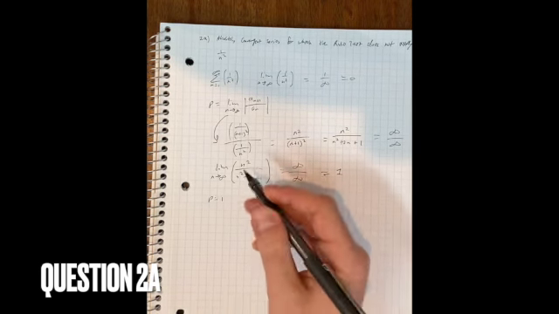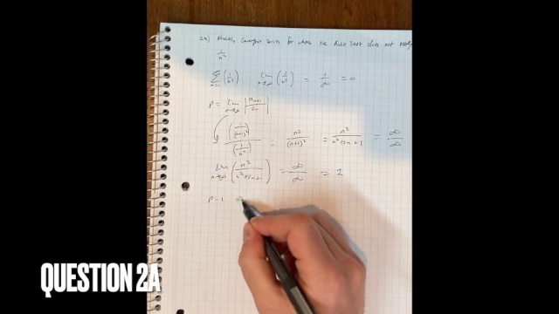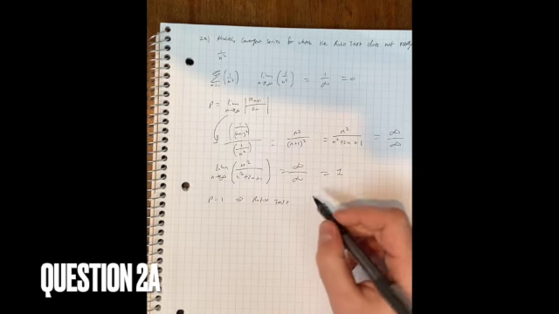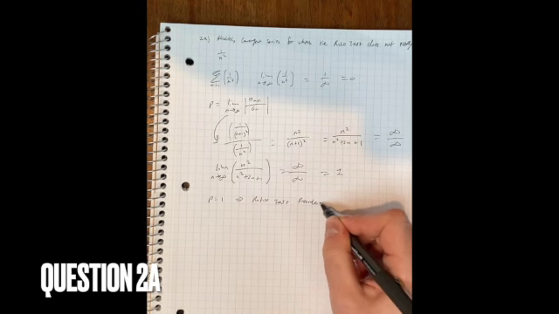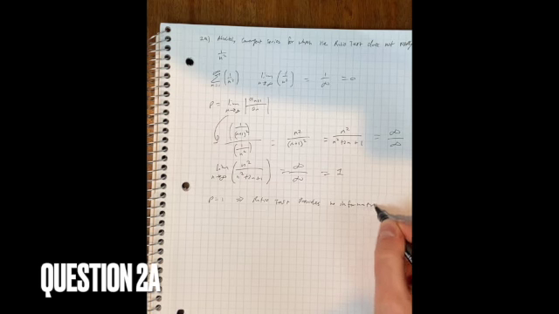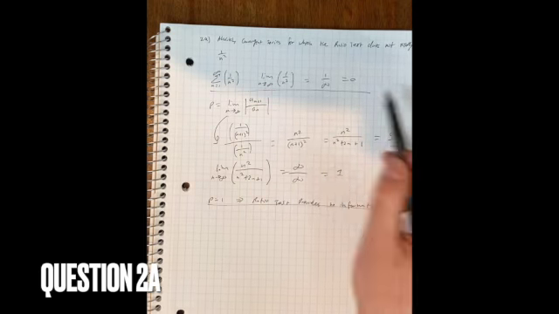P equals 1 means that the ratio test provides no information. However, this does not line up with the fact that this is still an absolutely convergent series, as you can see here.